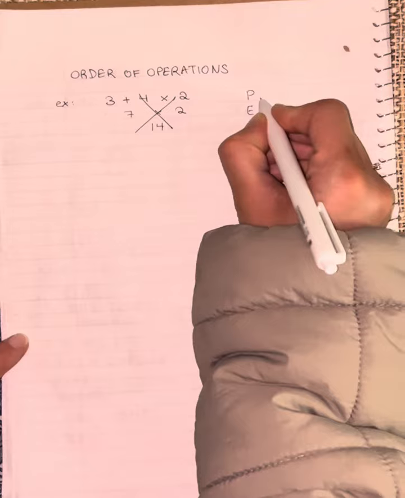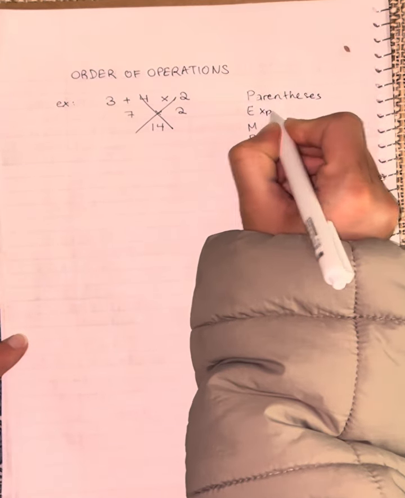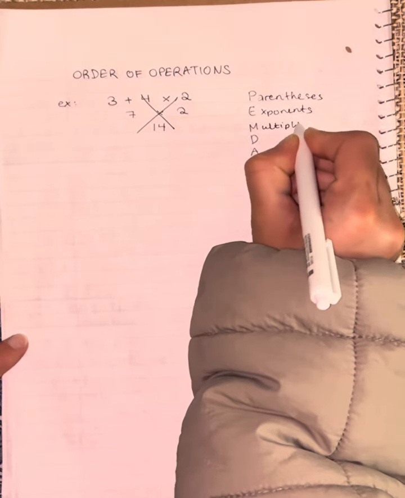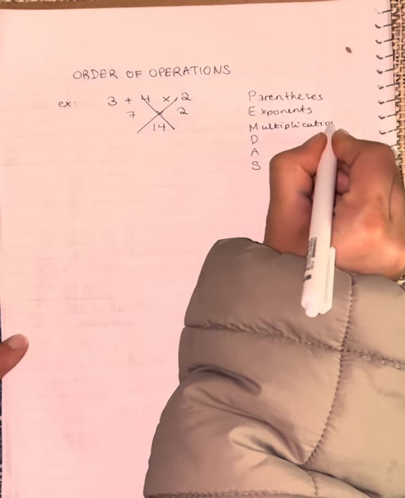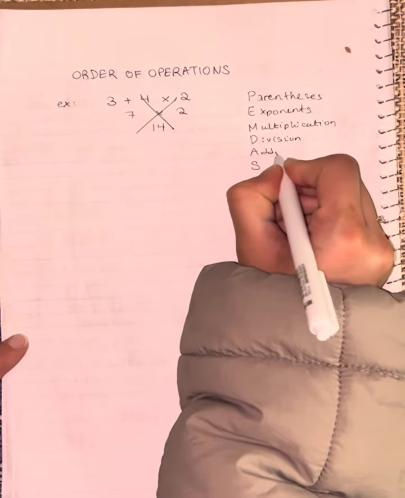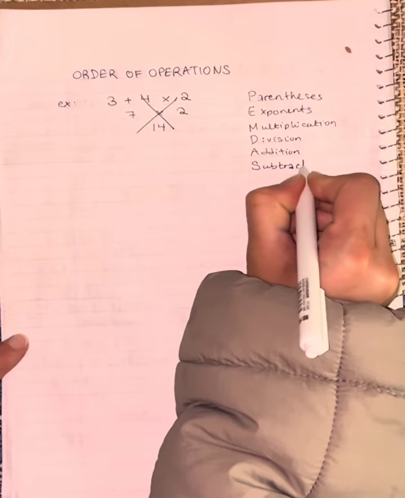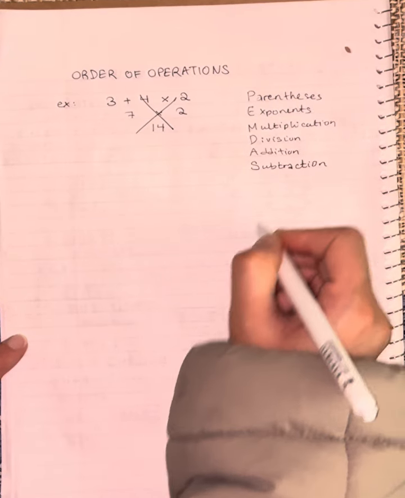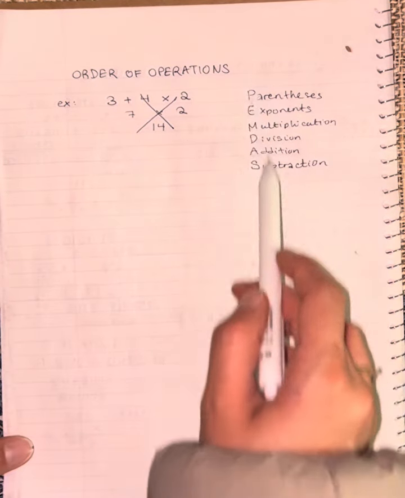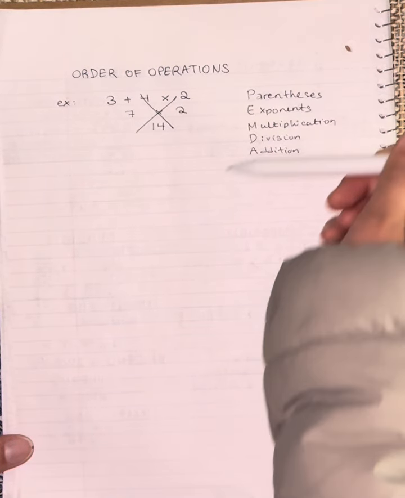Or, in math terms, parentheses, exponents, and you probably already guessed it, but multiplication, division, addition, and subtraction. Now, what PEMDAS teaches us is that if we have many of these things going on in one problem, we're going to go through them one by one. So we're going to do it step by step.